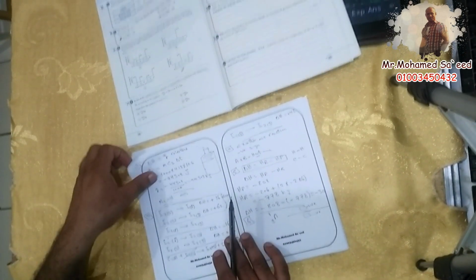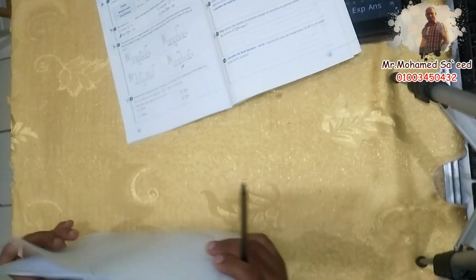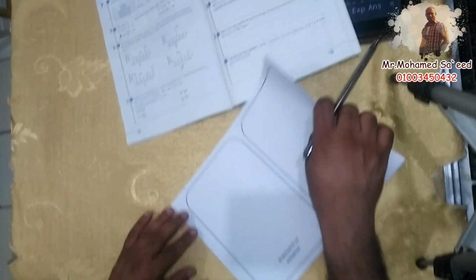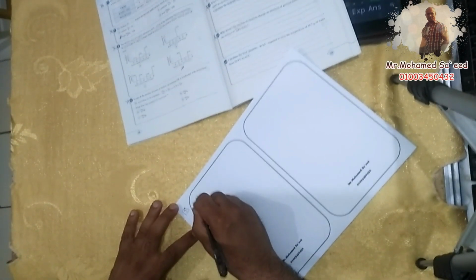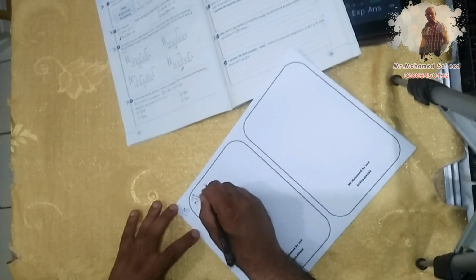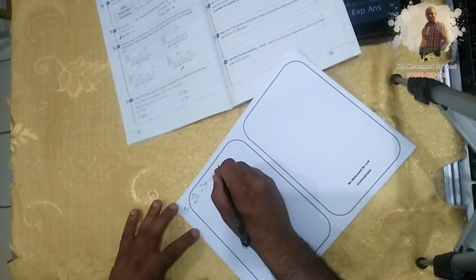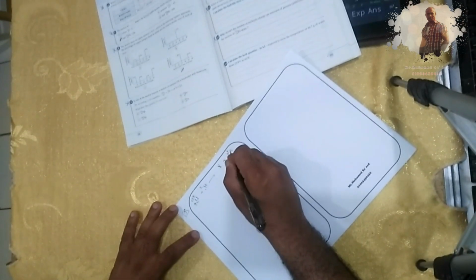Let's look at this equation step by step. We have learned it before. Number 9: uranium 92 238 plus deuterium gives element X plus 2 neutrons.